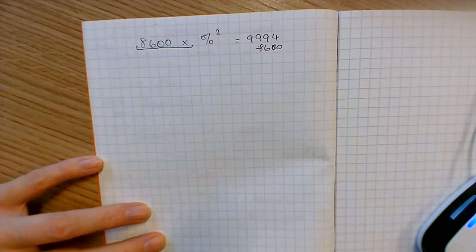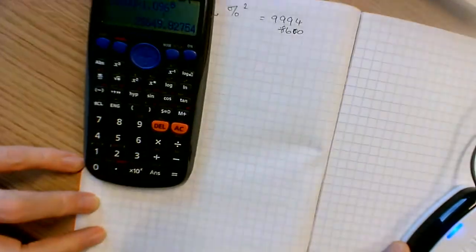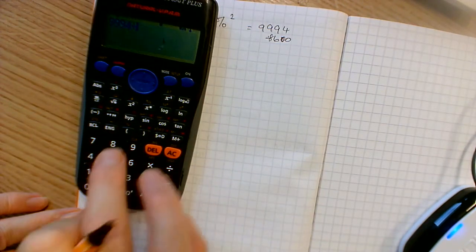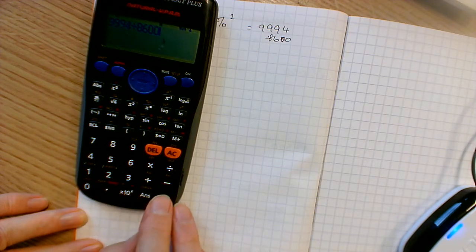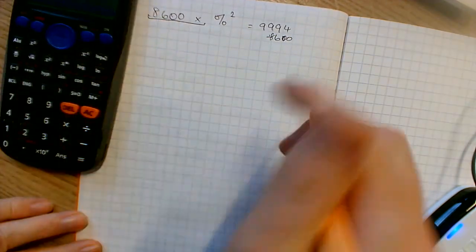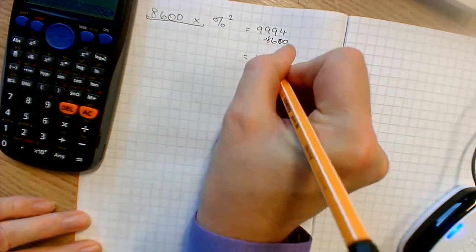So I get the calculator. 9,994 divided by 8,600 equals some weird answer, 1.16 something. So that's equal to 1.16 blah blah blah.